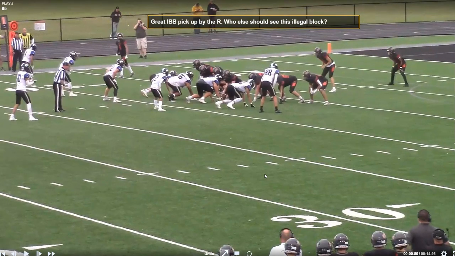Thank you, crew, for sending it in. A great learning tool for you and a great learning play for the rest of us. Here's a really good pickup for IBB, and it's picked up by the referee. But again, who should see this? It's mechanics that put us in the right position and looking in the right places that allow us to see these fouls. A foul like this should probably be seen by two and maybe up to three officials.